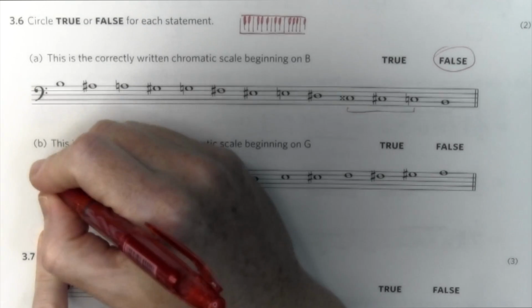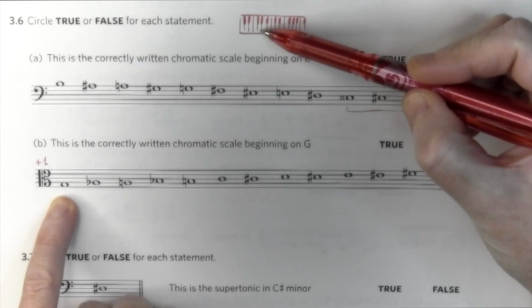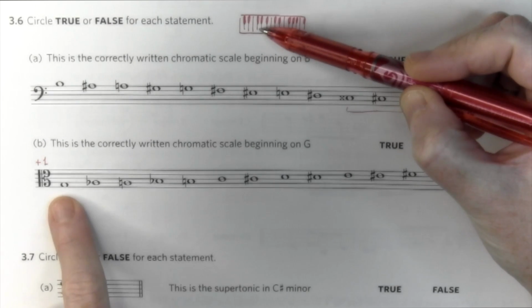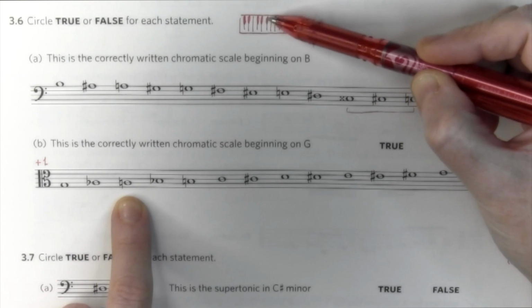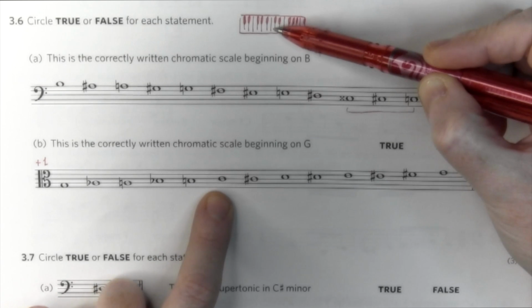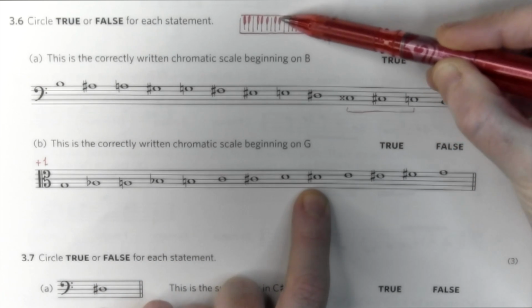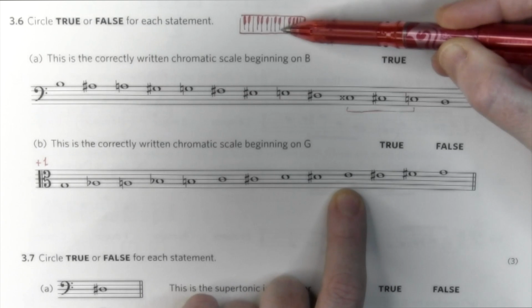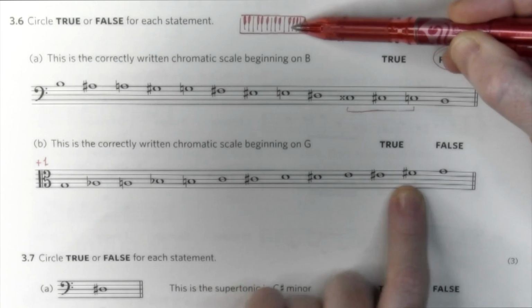Anyway, alto clef is treble clef plus 1, so this is fa plus 1, sol. Sol, la flat, la natural, si flat, B natural, do, do sharp, re, re sharp, mi, mi sharp, fa sharp, sol.